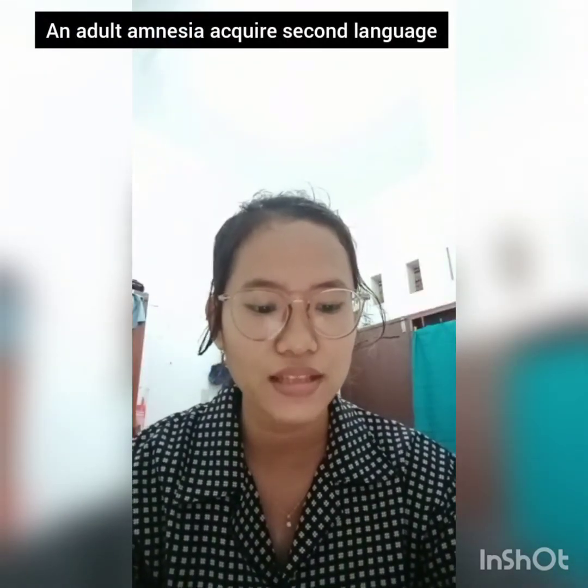Number 8. How does an adult amnesiac acquire a second language? The answer: amnesiacs lost their long-term memory, but their short-term memory and their ability to speak and understand are not at all impaired, so they can acquire a second language like normal people.